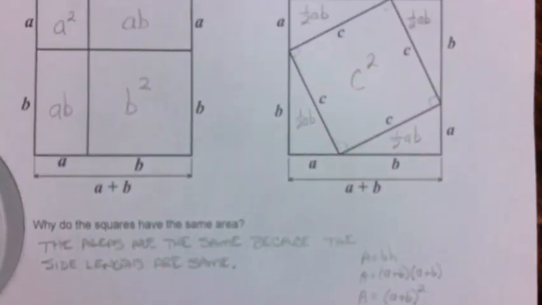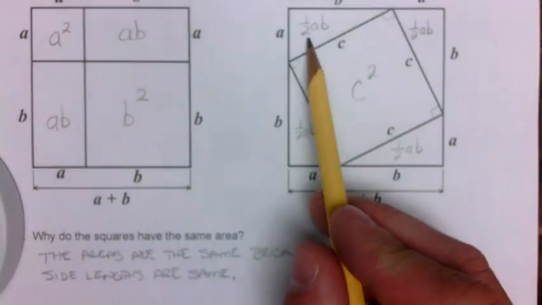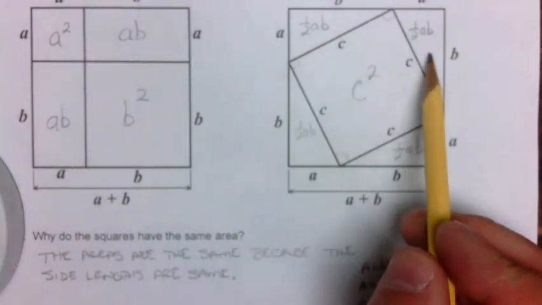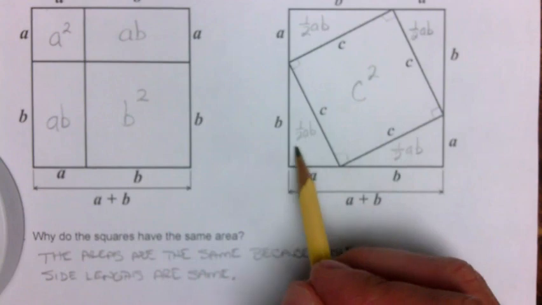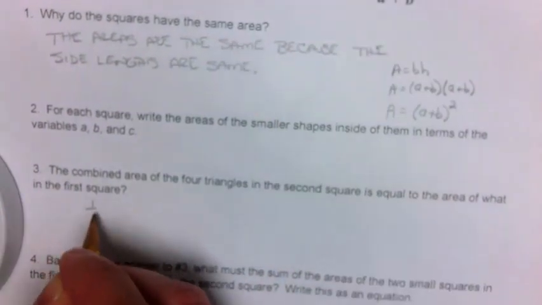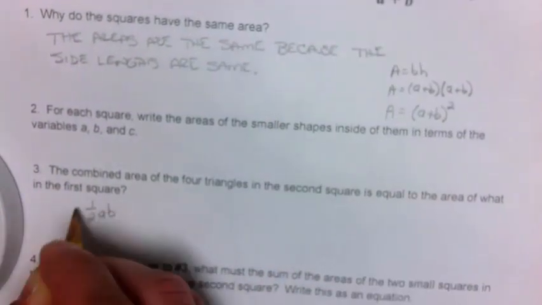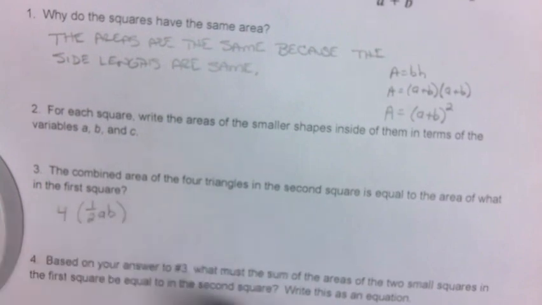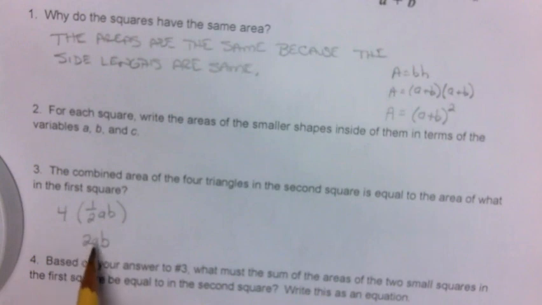All right, so if we take a look up here, we have four triangles. Each one of them had an area of 1/2 AB. So what I can do down here is take that area, 1/2 AB, and multiply it by 4. And 4 times 1/2 is 2, so this is just 2AB.